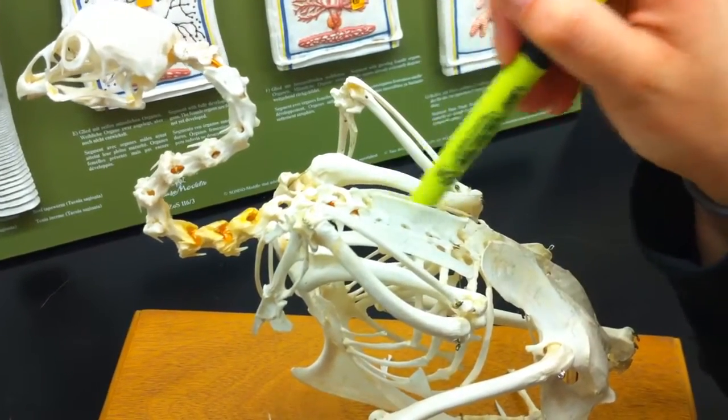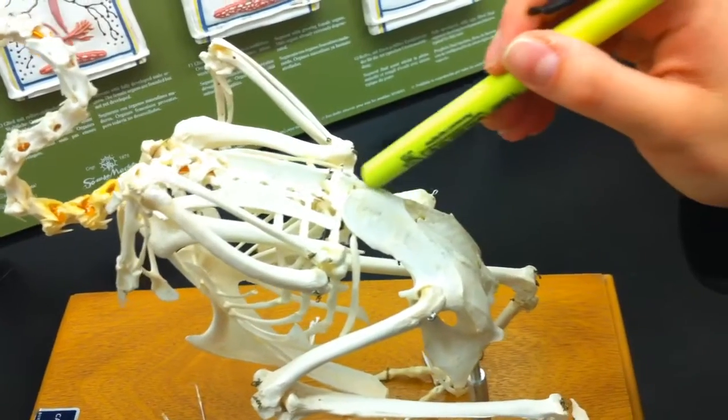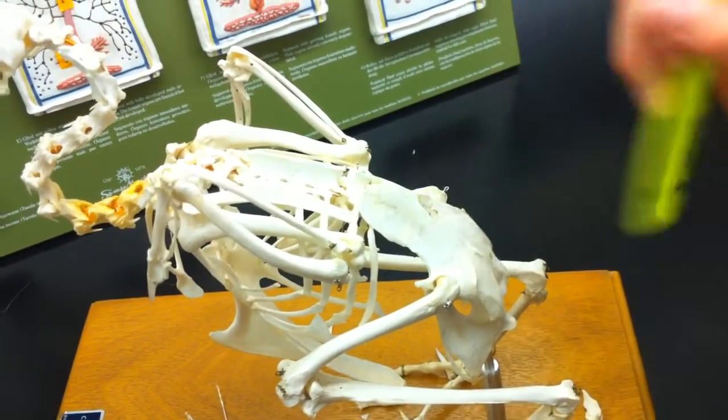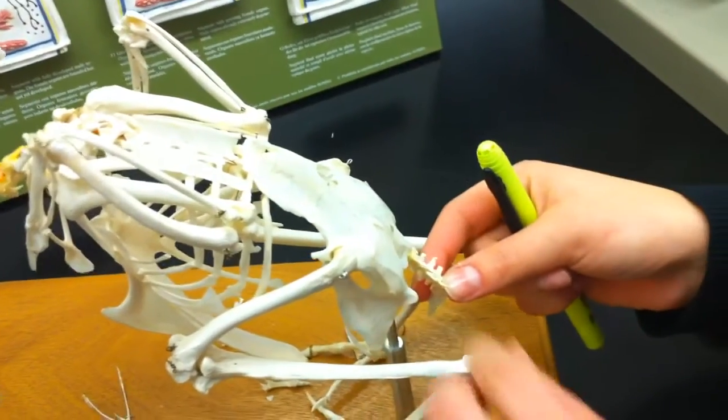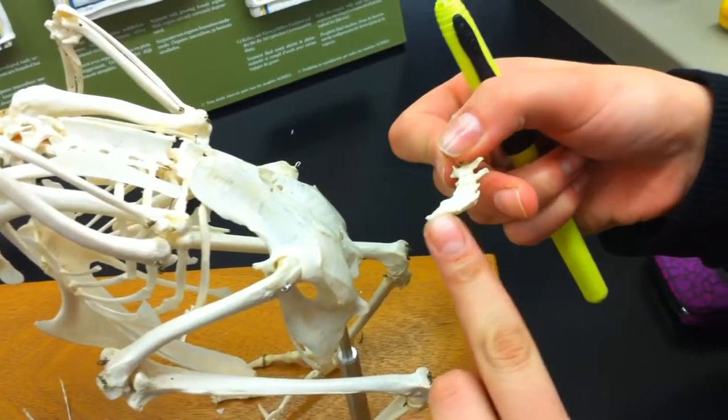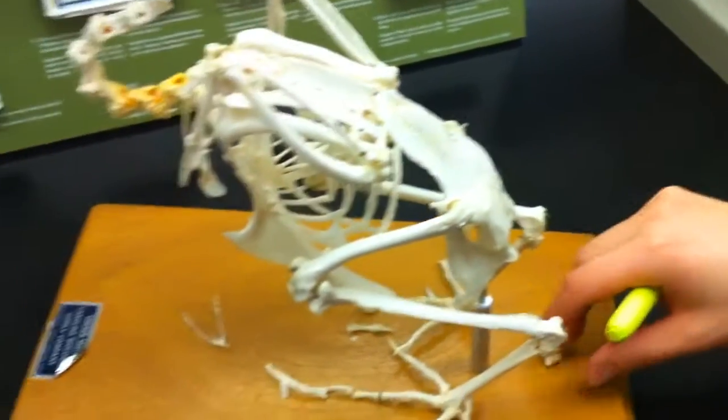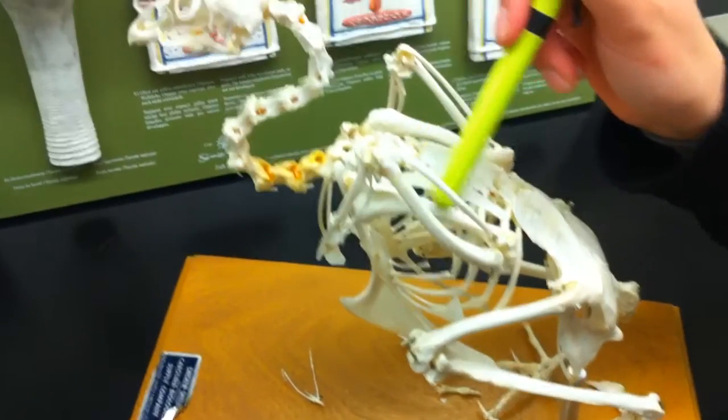Terrific. Vertebrae. These are thoracic vertebrae. These are the lumbar vertebrae. This is the synsacrum, or the sacral vertebrae. This is the caudal vertebrae, and that's the pygostyle. The pygostyle, awesome.